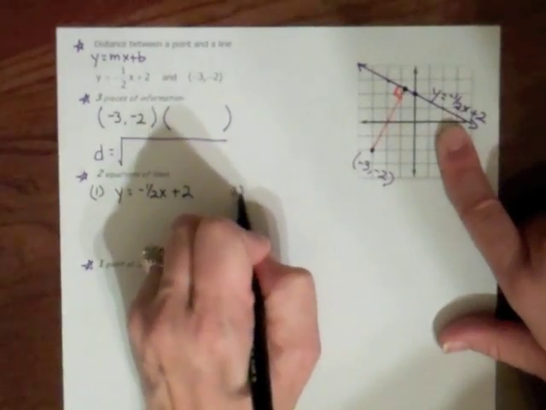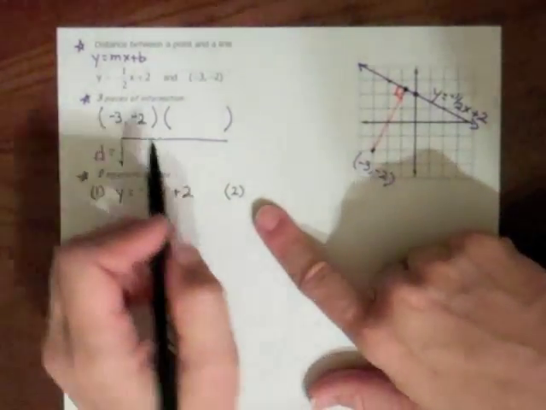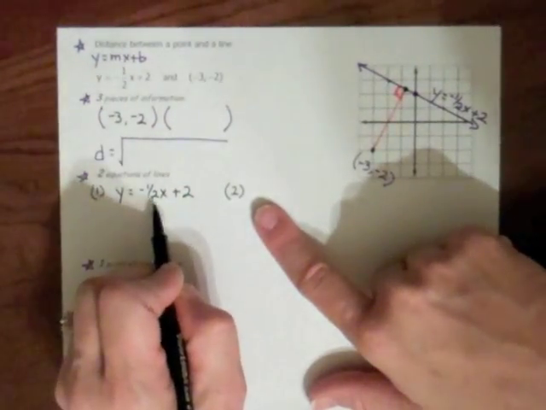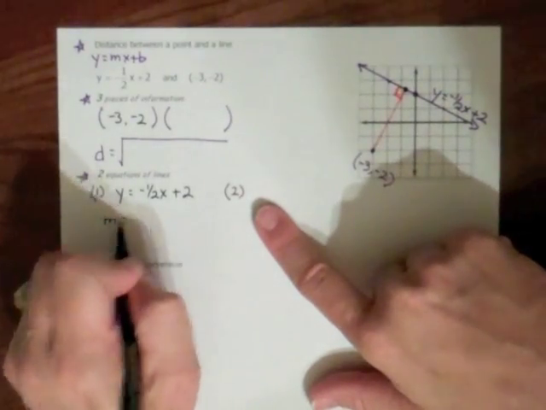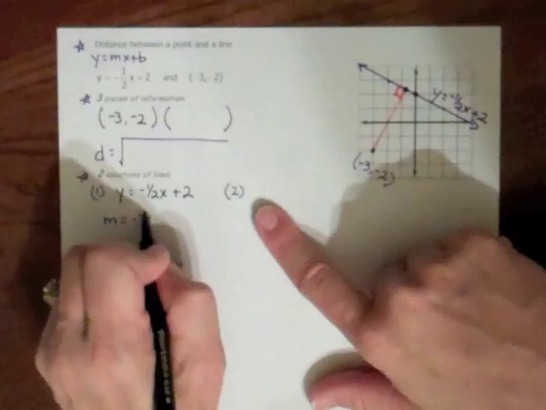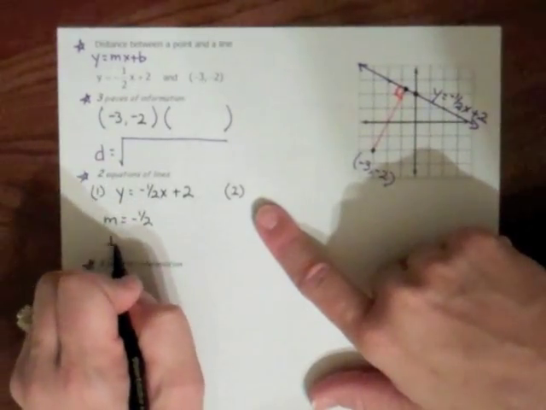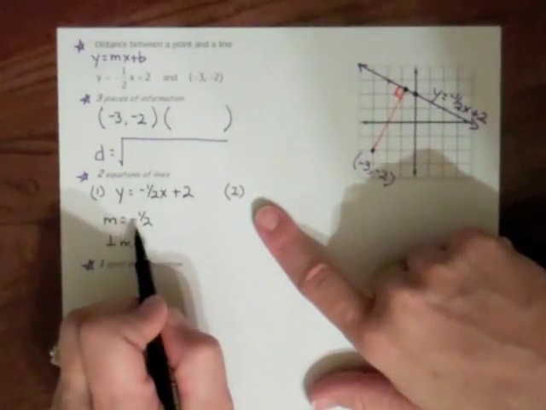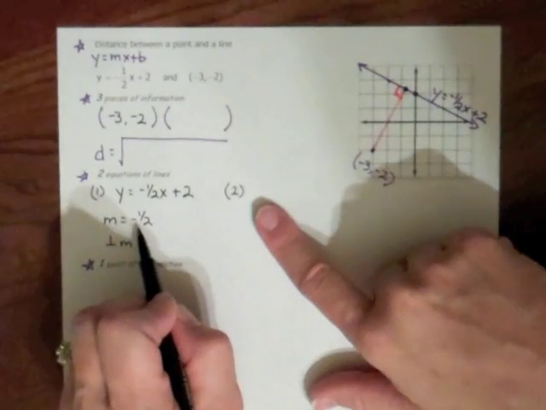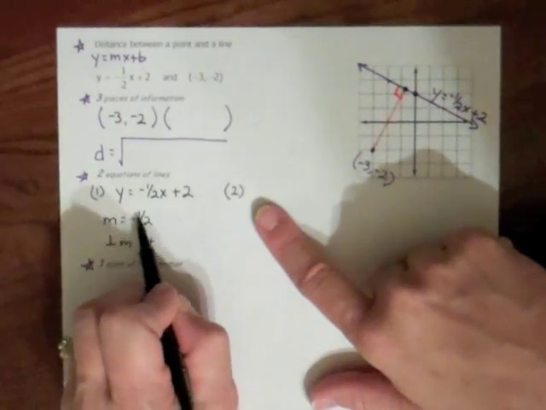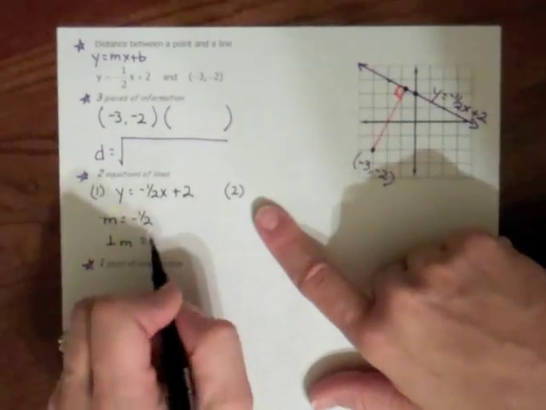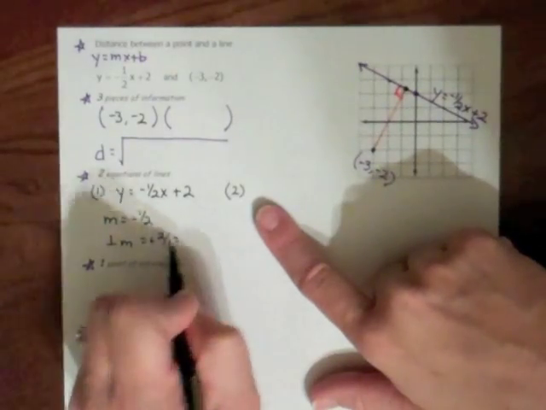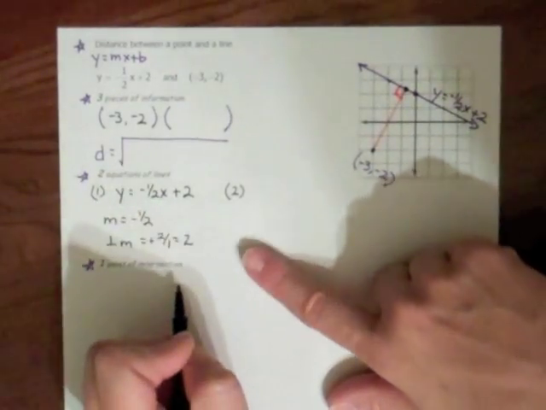Our second equation of line, I would love to use y equals mx plus b. I can figure out what my slope is. The slope of this line is -1/2. My perpendicular slope is going to be the negative inverse of this. So if I take the negative of a negative, that makes it positive. If I invert 1/2 or take the inverse of it, that's 2 over 1. We're just simply going to flip it. So my perpendicular slope is going to be 2.